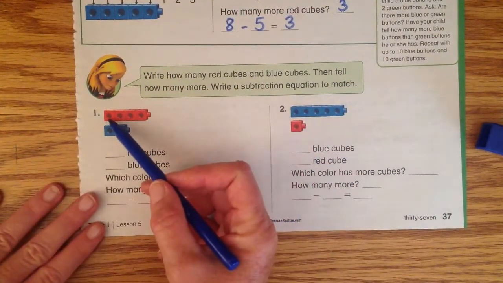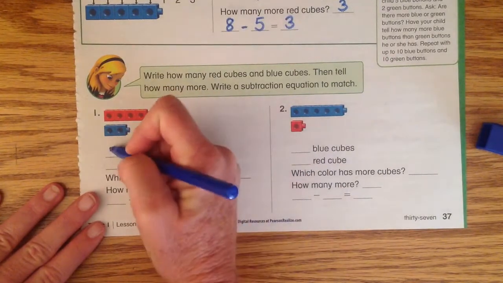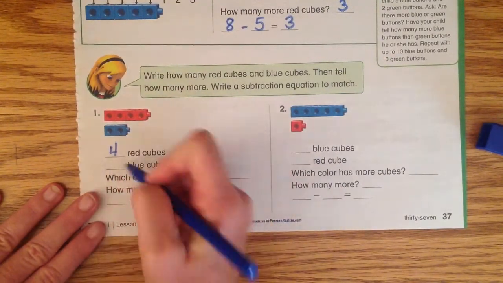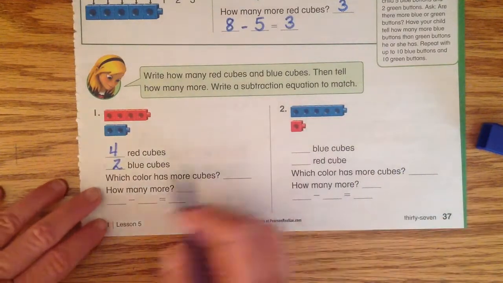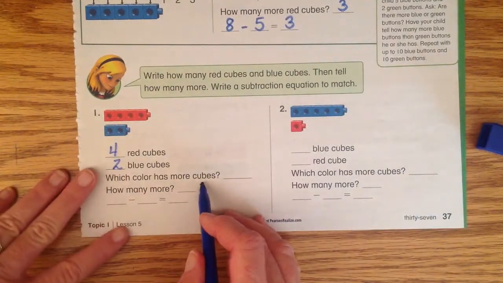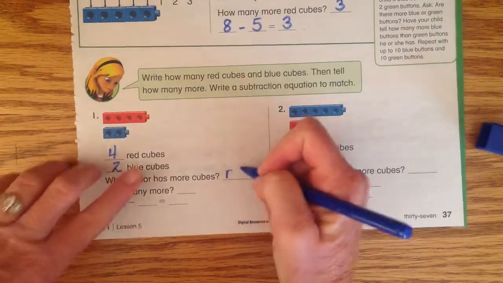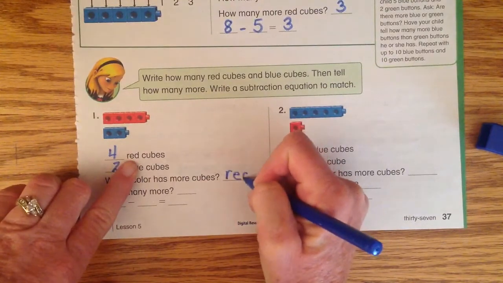So I count my red. 1, 2, 3, 4 red. 1, 2 blue. Which color has more cubes? There are more red, and here's the word red.